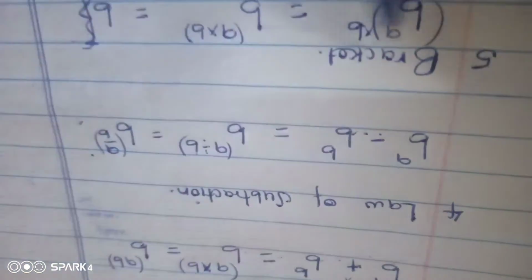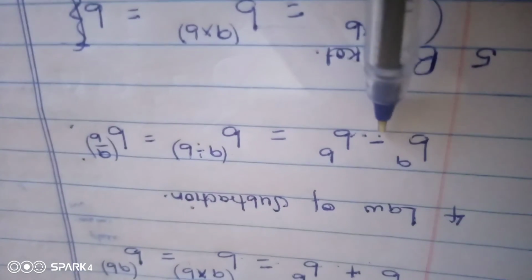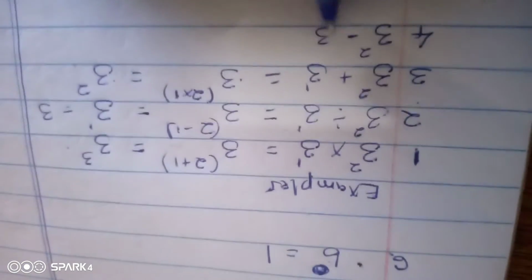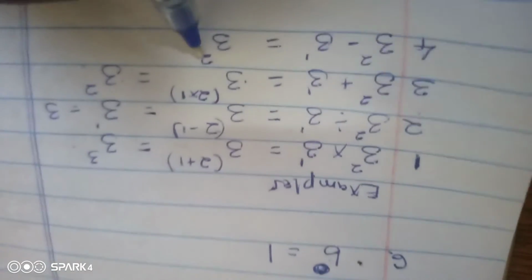The fourth example is an example on the law of subtraction. Let's go back to the law of subtraction. This one would say that b raised to a subtract b raised to b is the same as b raised to a divided by b. Okay guys, let's use just the same 3 so that it can be easier for us. So let's take 3 raised to 2 subtract 3 raised to 1, which will be equal to 3 raised to 2 divided by 1, which is equal to 3 raised to 2.